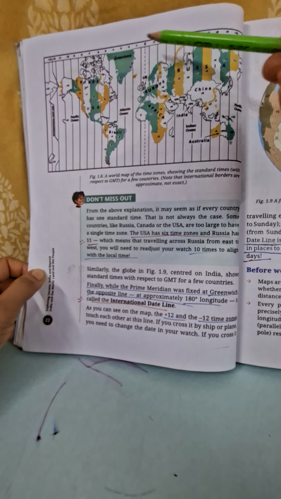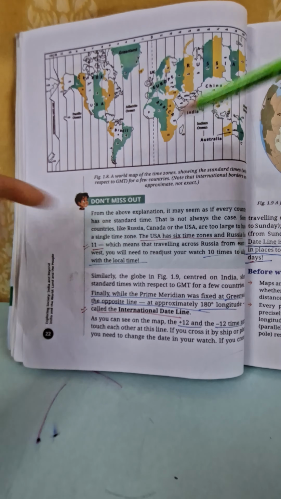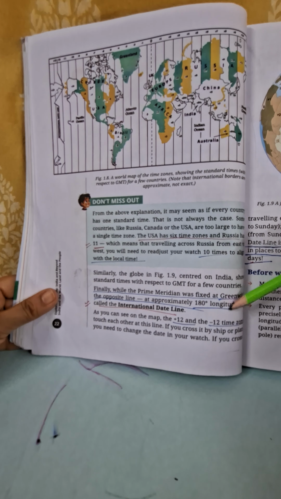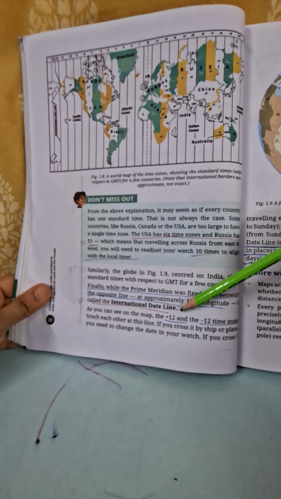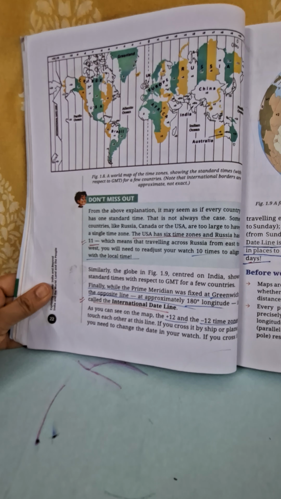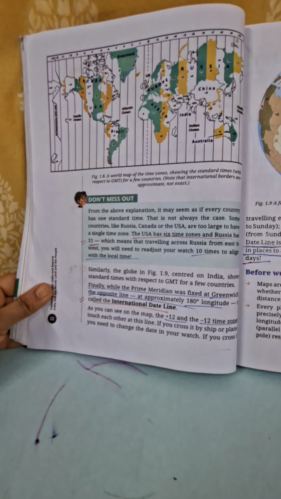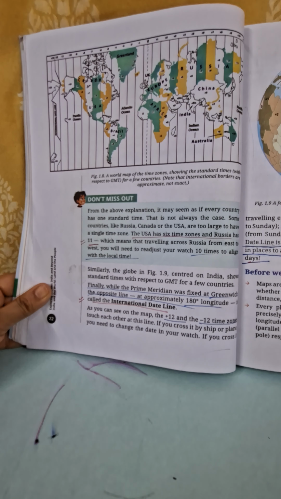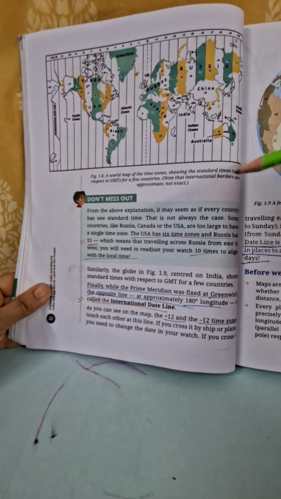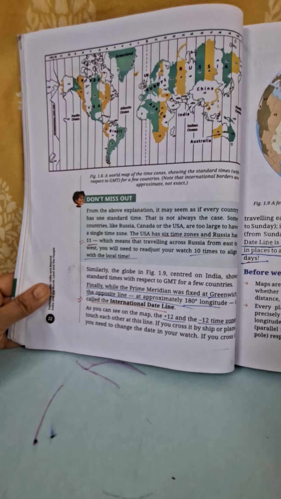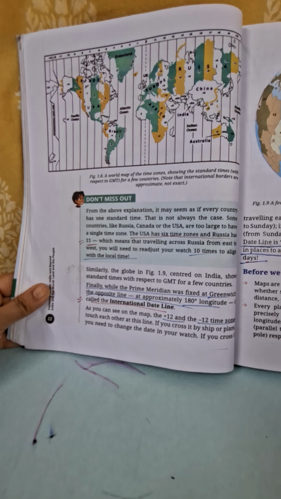Suppose this is the 0 degree. Now if you go like this, earth is round like this. So at the back you are reaching at 180 degree longitude. That will be called the international date line. Now why is it important? See, it was considered that if you cross the international date line and you come on the east side, you will be considered 1 day ahead.